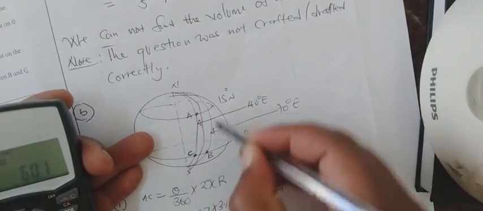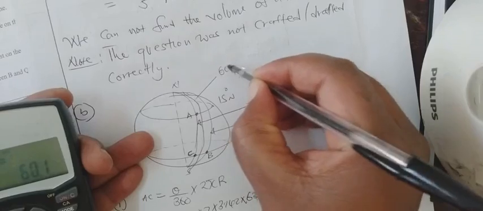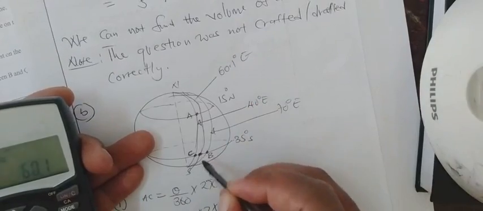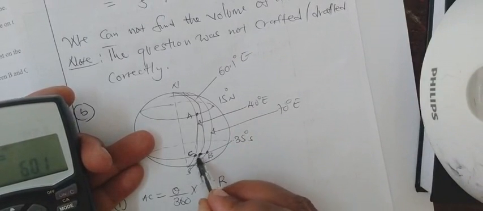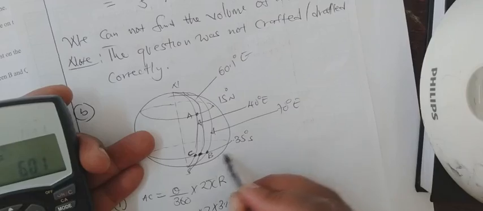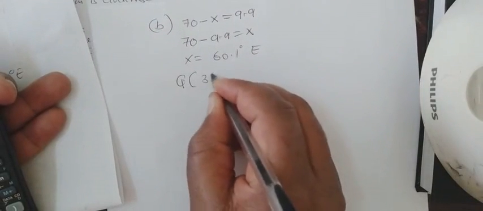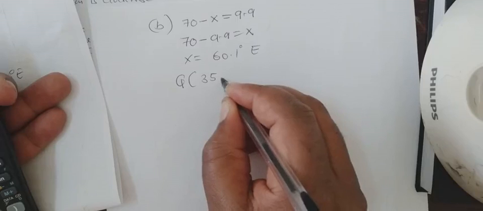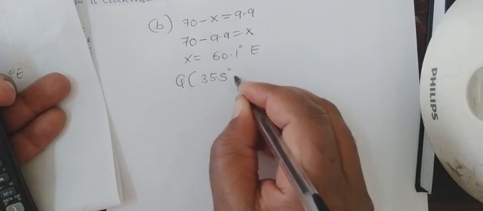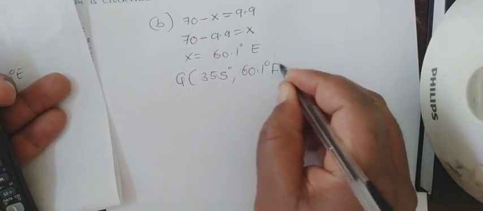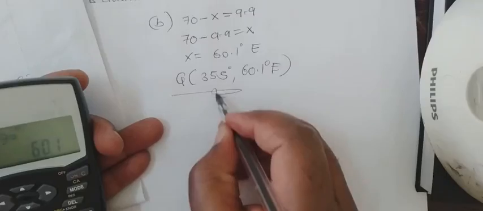This one is 60.1 degrees east. So Q is here. Alright, so what is the position of Q? 35 degrees south, comma 60.1 degrees east. That is the position of that point.